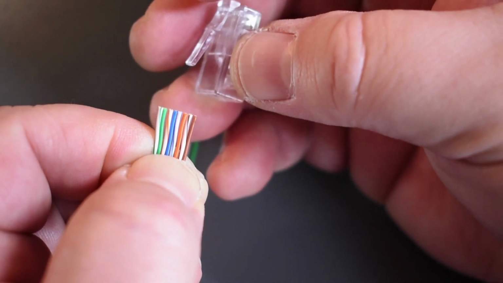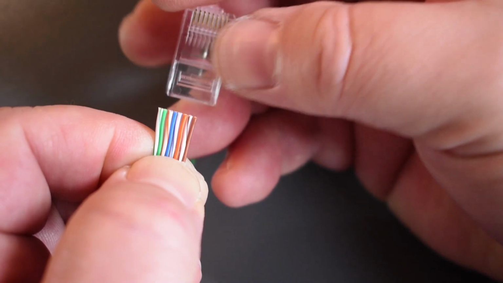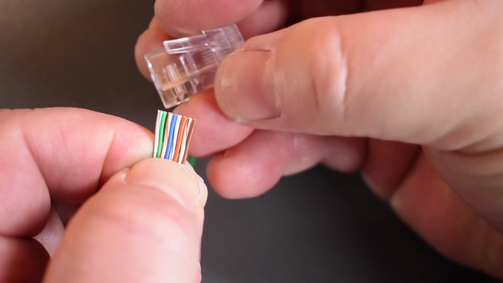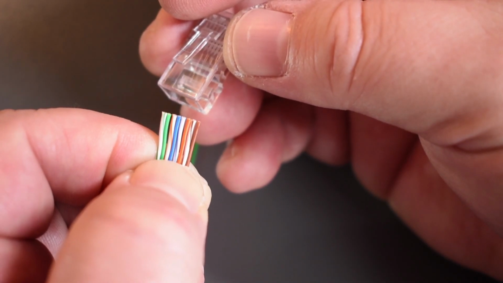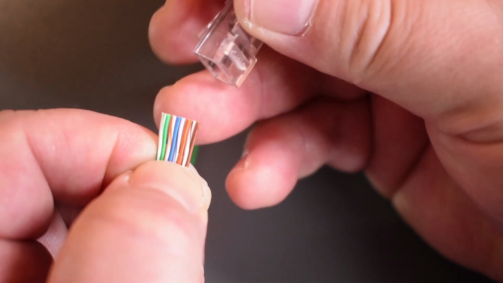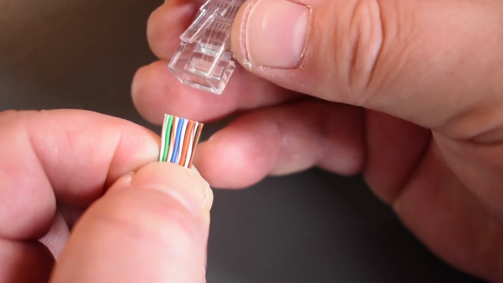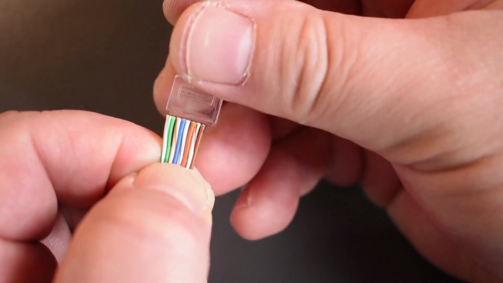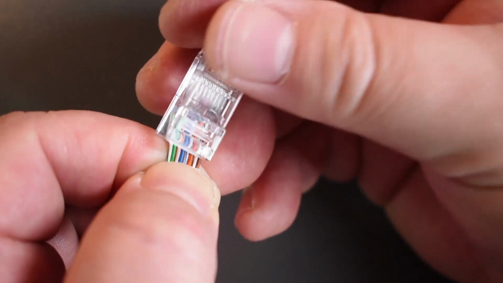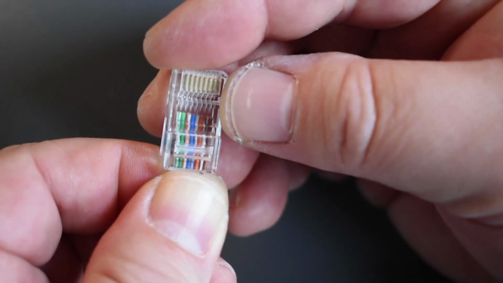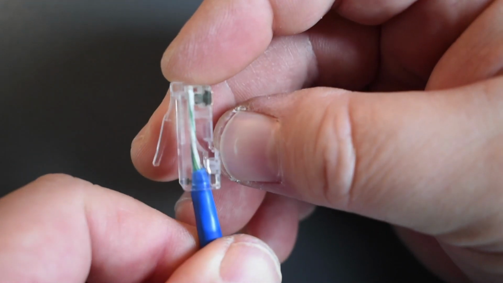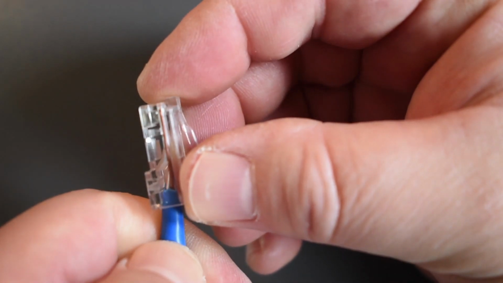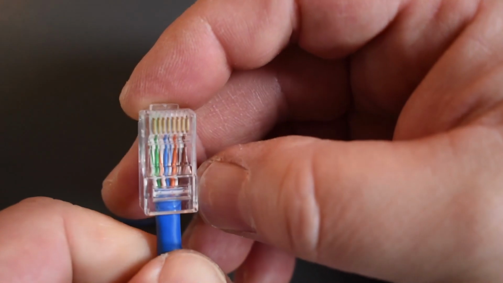Some of my students from past years would do it this way, and that would be wrong because you'd be wiring the whole thing backwards. It's just not going to make sense at all. So the clip here is facing away from you, that way. Okay, and we're going to put those in the grooves just like that, making sure that everything goes right to the end.